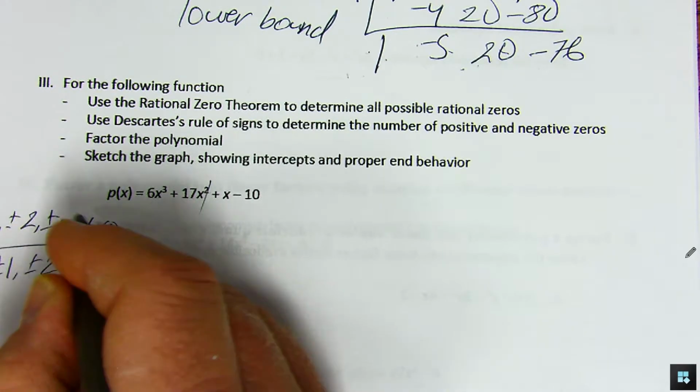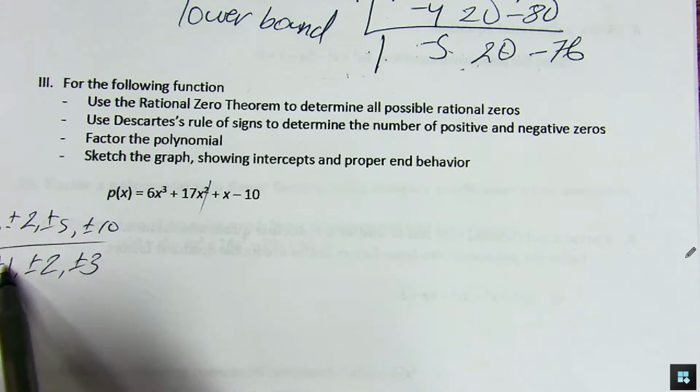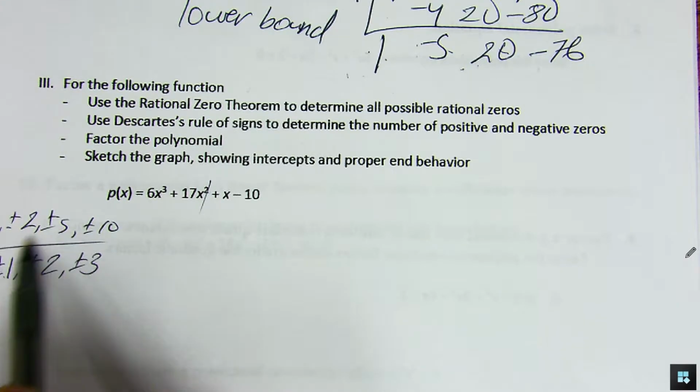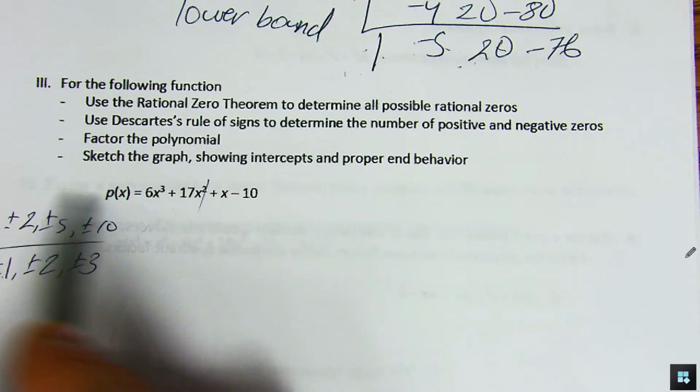These are all possibles. I'm going to try all the non-fraction ones first, like 1 divided by 1 and negative 1 divided by 1, 2 divided by 1, negative 2, 5, negative 5, 10, negative 10. So in other words, I'm going to try all these guys first.